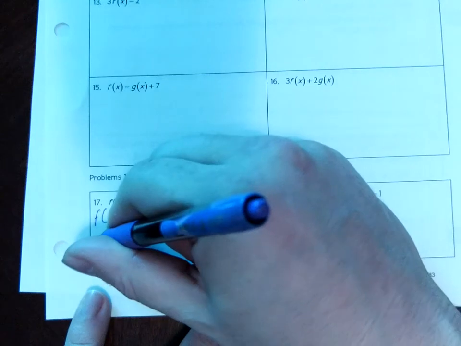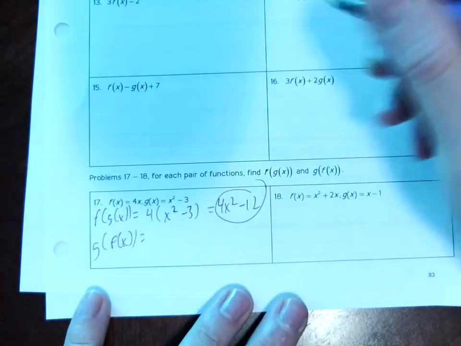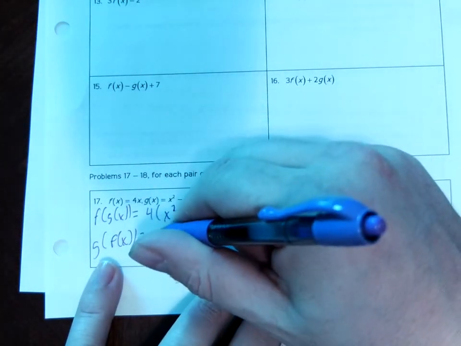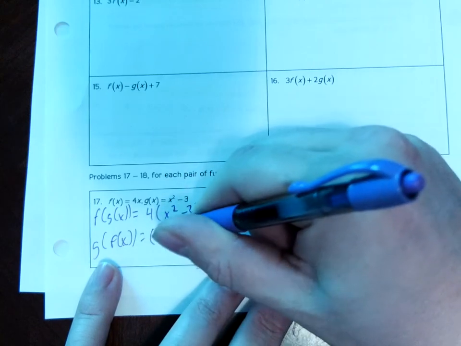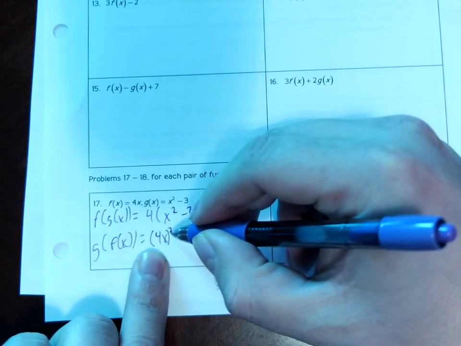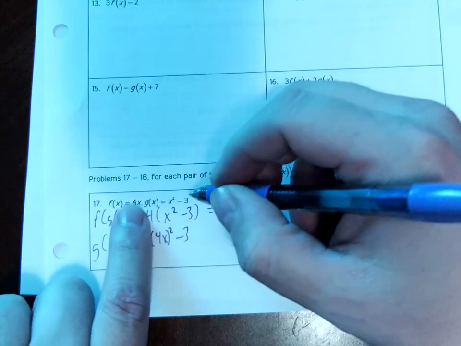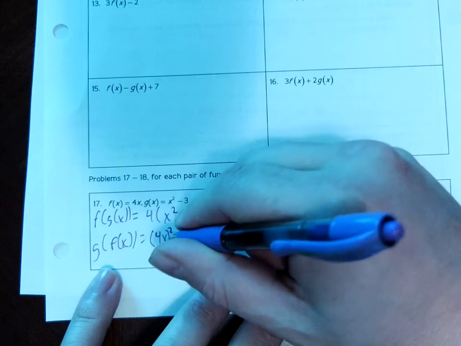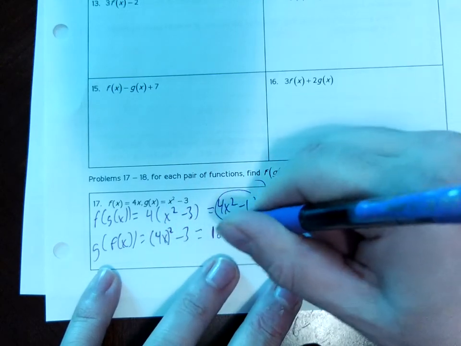And then when we do it backwards, g of f of x, that means put f of x into g of x. So this is going to be the quantity 4x squared minus 3. So notice here I put the 4x squared into the x for g of f of x. And for f of g of x I put the x squared minus 3 in for x. Anyway, so this one is 4 squared is 16x squared. This one's 16x squared minus 3. So there's the example of that.